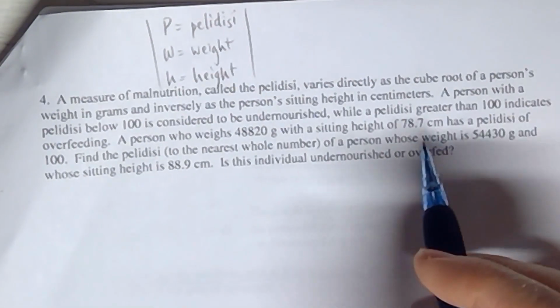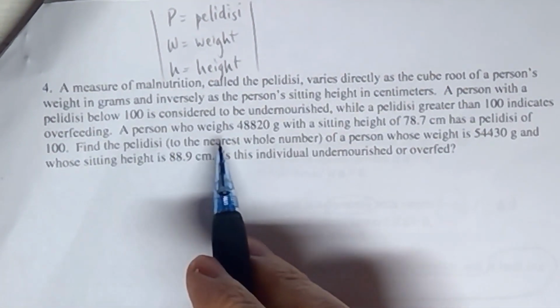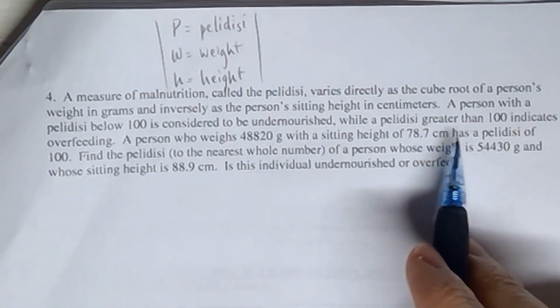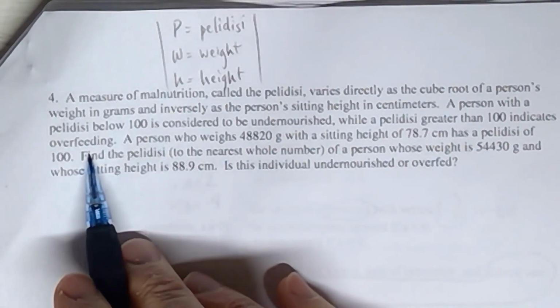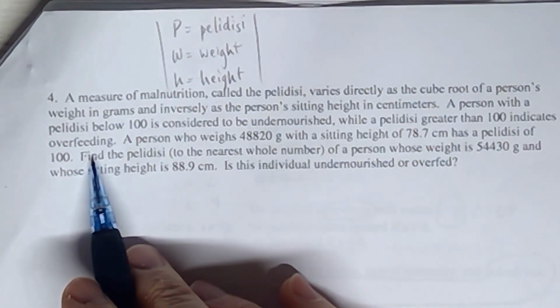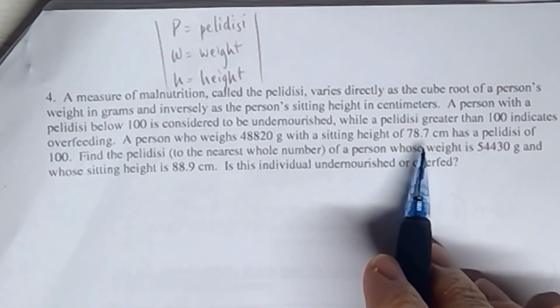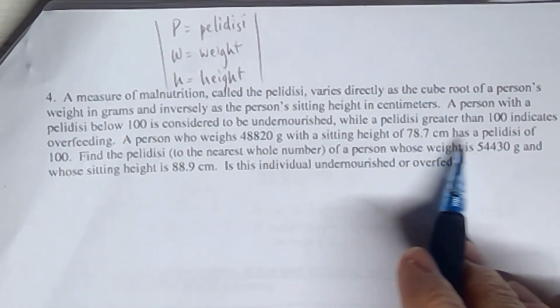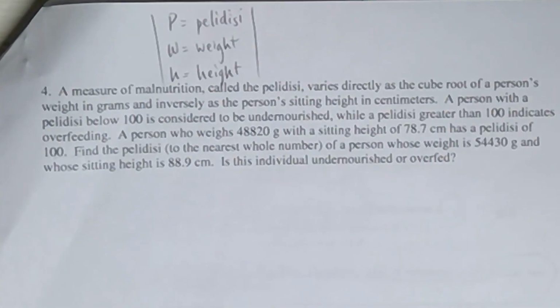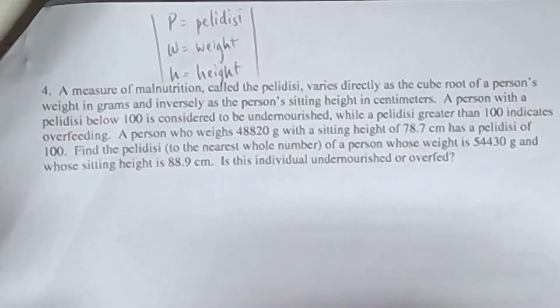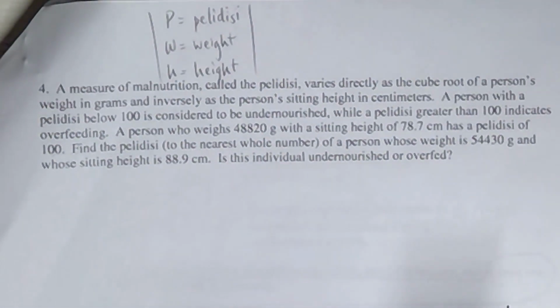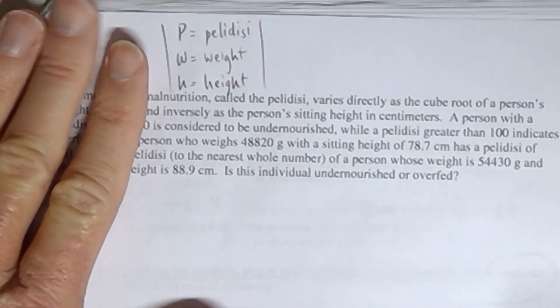Let's keep going. A person with a pelodicee below 100 is considered undernourished. A person greater than 100 for the pelodicee is overfeeding themselves. A person who weighs 48,820 grams with a sitting height of 78.7 centimeters has a pelodicee of exactly 100. So that person is right on the money as far as correct nutrition.